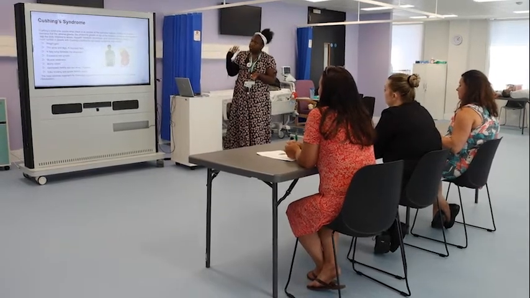Okay. They will, however, once they've been diagnosed with Cushing's syndrome, even after they have surgery, they would need to be checked regularly, because there is a risk that the tumour can grow back.